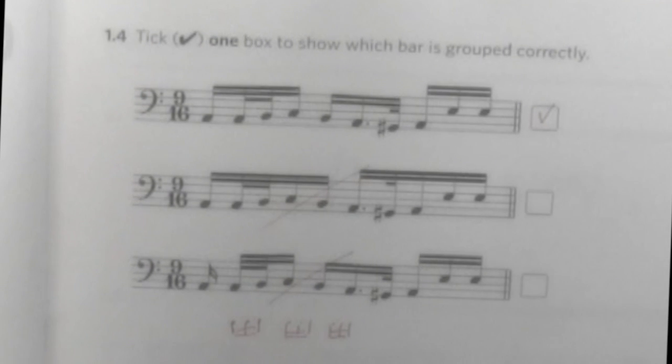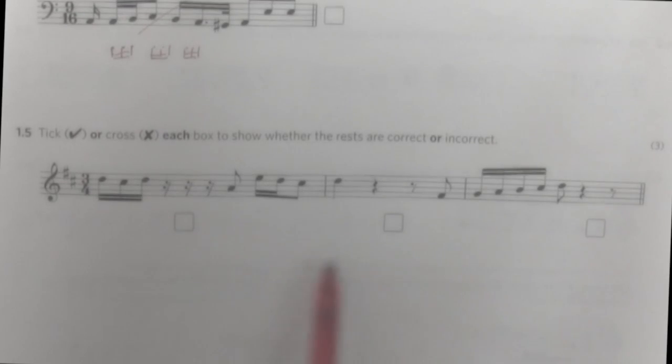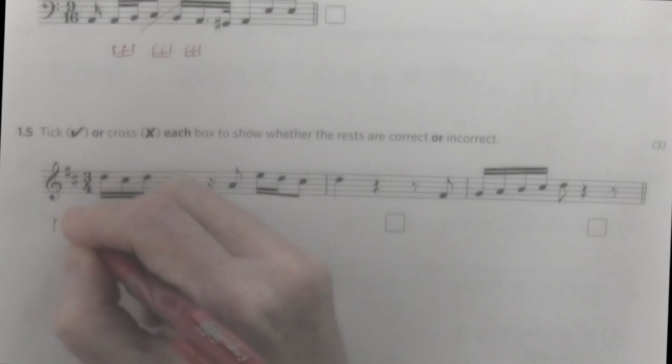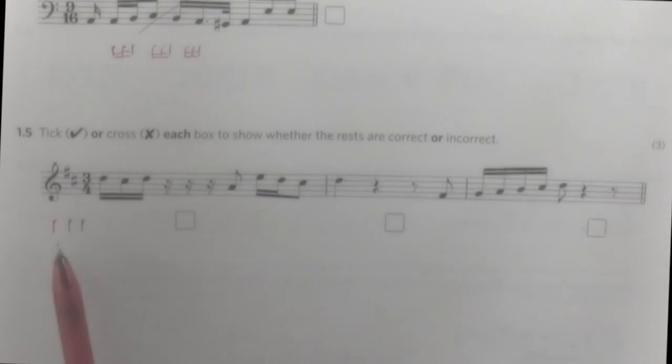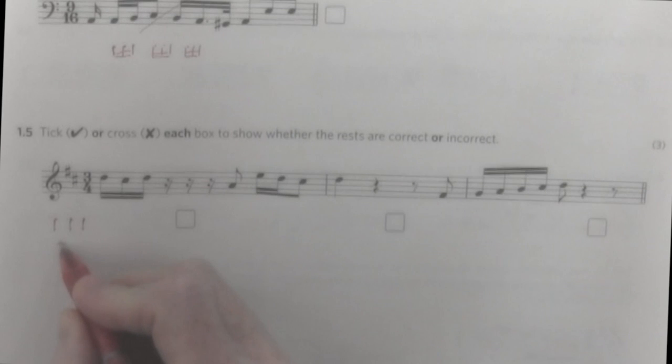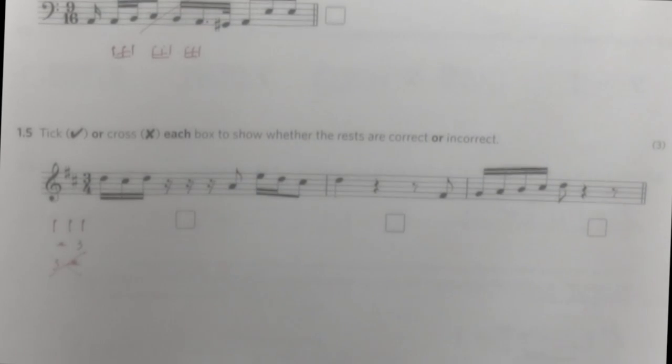Question 5. In this question, we are asked to tick across the 3 boxes to show whether the rests have been added correctly or incorrectly. Again, first thing, the time signature, which is 3/4, and that means 3 crotchets, 1, 2, and 3. We can eventually merge these 2 together into a minim, but we cannot do the opposite, so we cannot have this and this. This is incorrect.